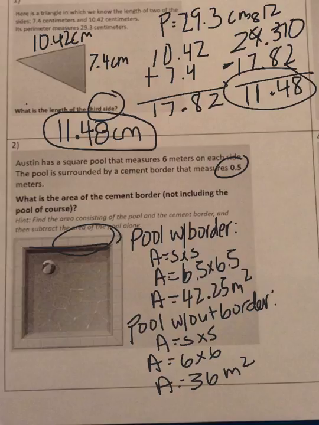Then I found the pool without the border, and without the border it's just 6 by 6, which is 36 meters squared. So I'm not done yet. I want to know the area of just the cement border. So I'm going to take the full thing, which is 42.25, and subtract 36. Line up my decimals.